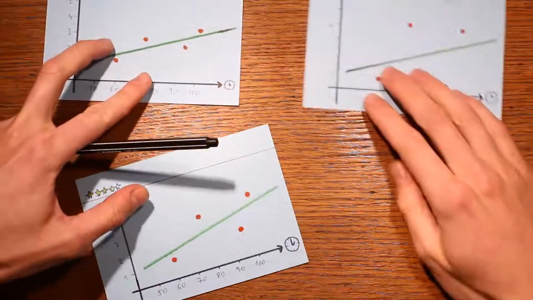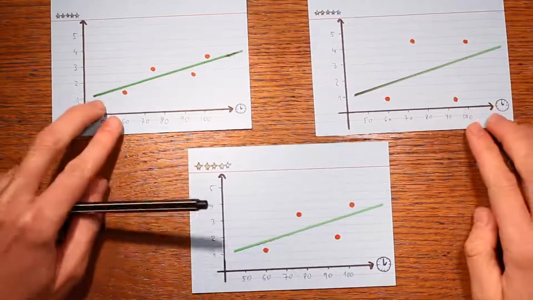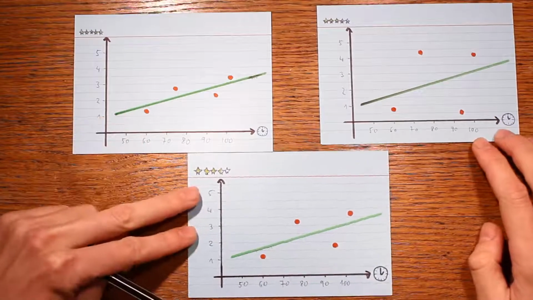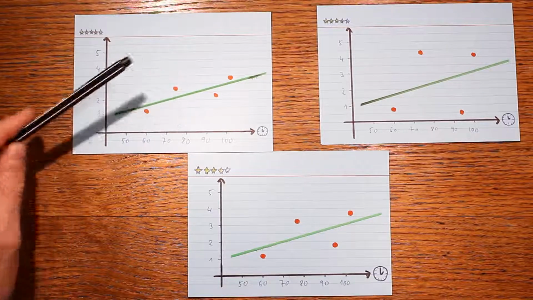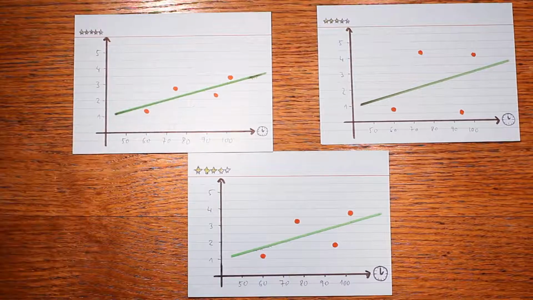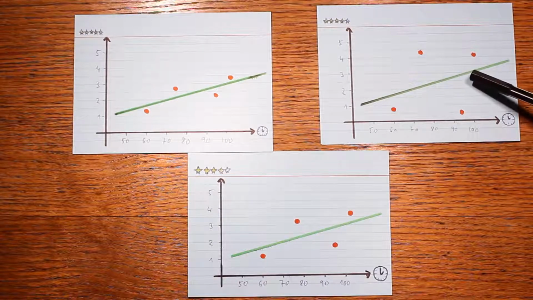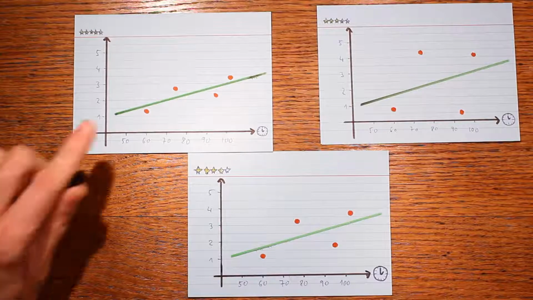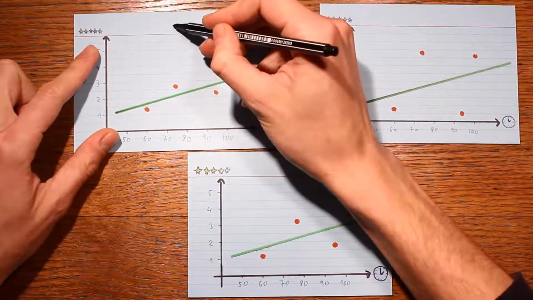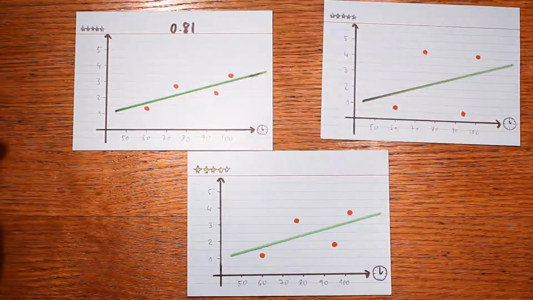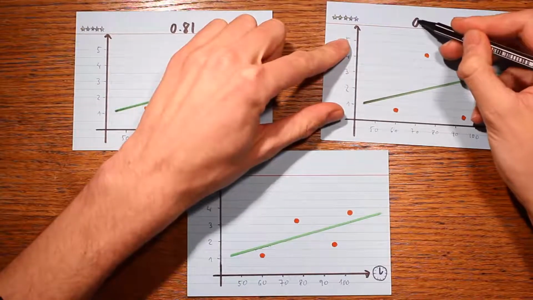So here are 3 scatter plots, and I've already drawn in the regression lines. Now, which of these 3 lines fits its data the best? What do you think? Well, so it's this one, because the data fits most snugly around it. And which line fits its data the worst? Okay, so that's that one, because the data scatters the most around it. So in these 3 plots, the highest correlation would be in this plot, and the lowest correlation would be in this plot. Actually, the correlation coefficient for the first plot is around 0.81, and the correlation coefficient for the worst plot is 0.32, so it's much lower.